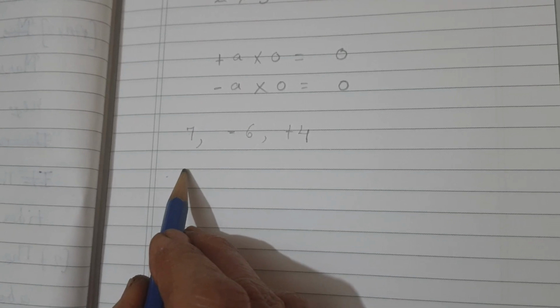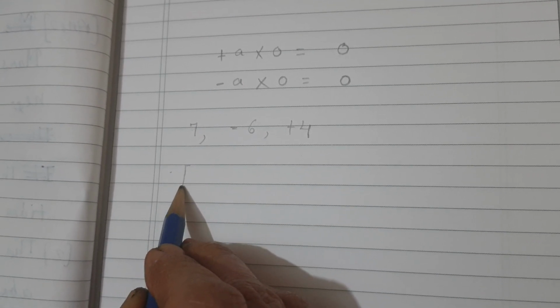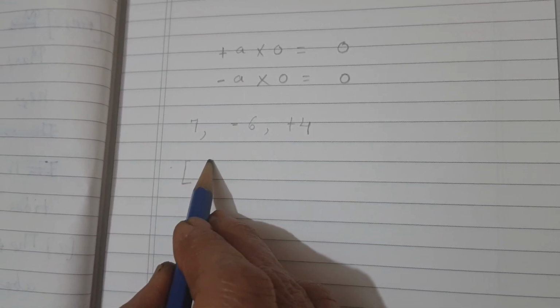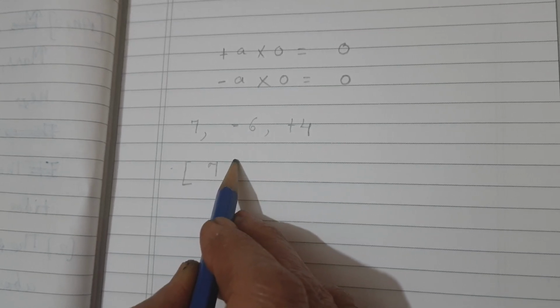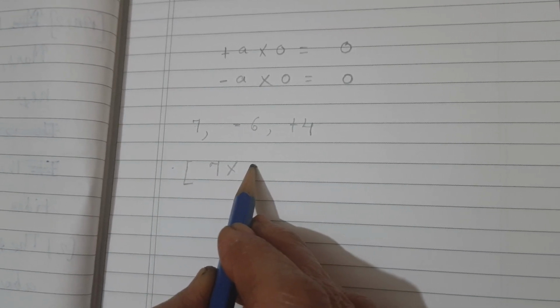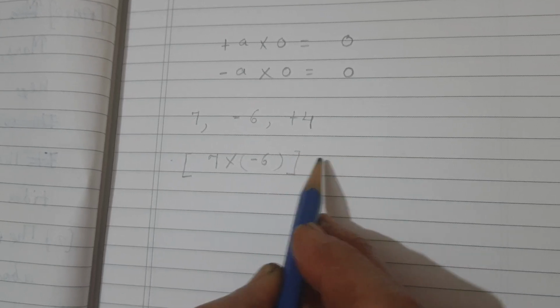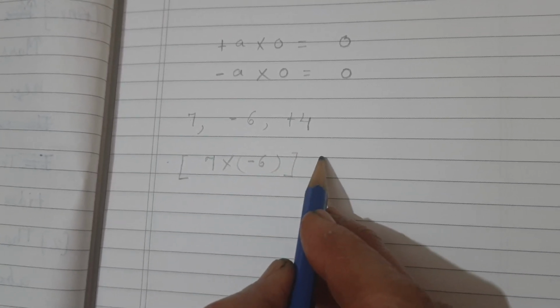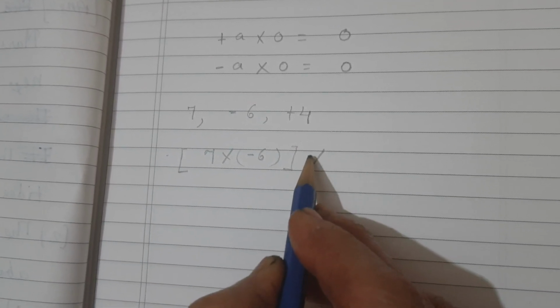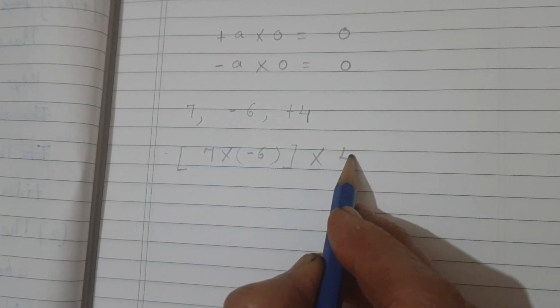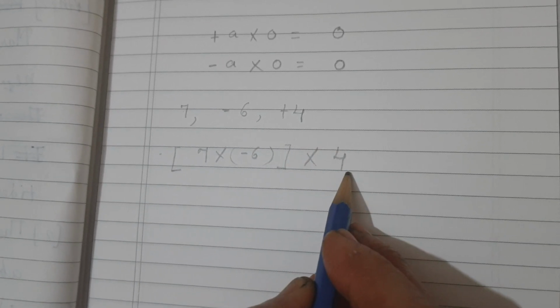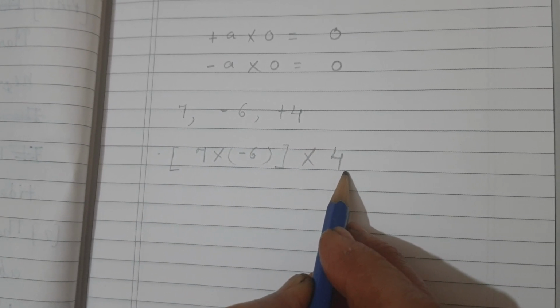For example, if I do the grouping like this, multiplying 7 with minus 6 firstly, and the product that we get is to be multiplied by the third given integer plus 4.